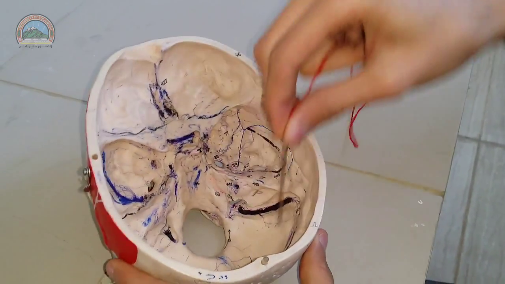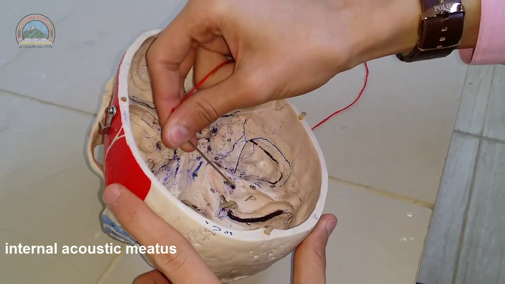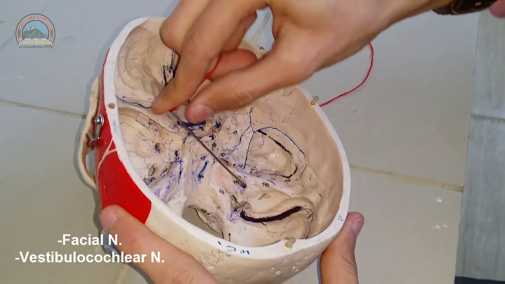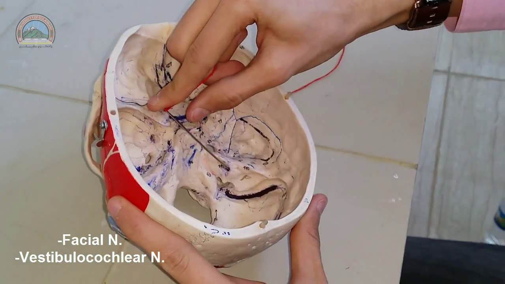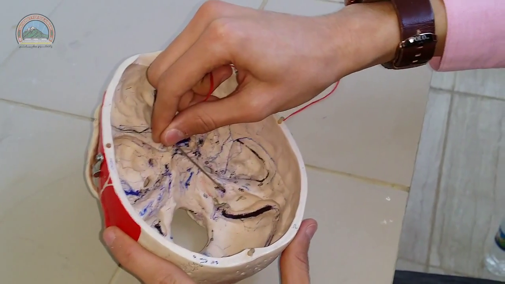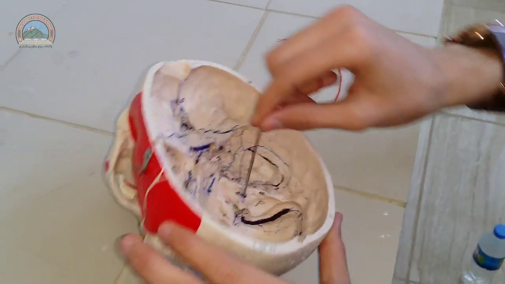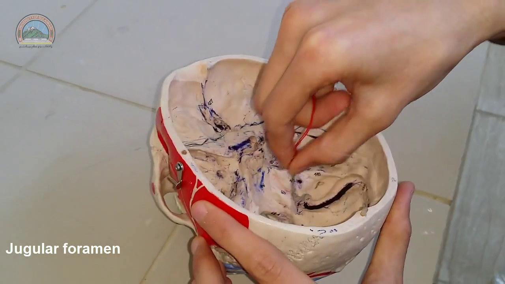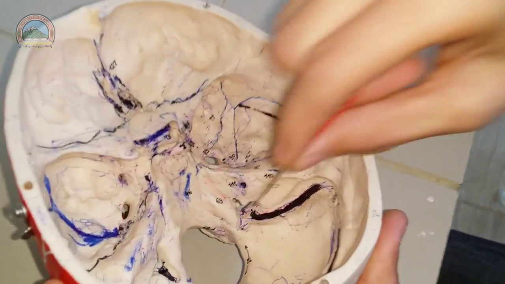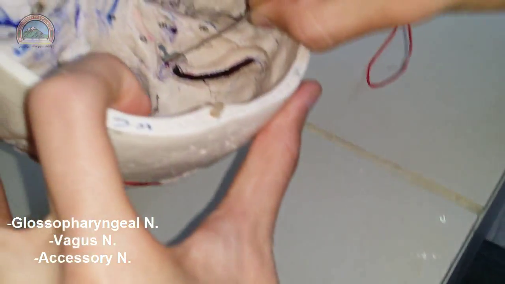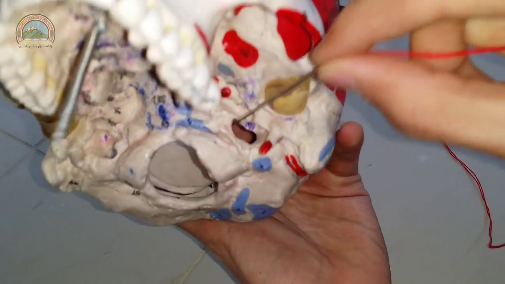We have the posterior cranial fossa. First, this is the internal acoustic meatus. It is for the transmission of the 7th and 8th cranial nerves: the 7th, the facial nerve, and the 8th, the vestibulocochlear nerve. We have the jugular foramen. They are irregularly shaped. The jugular foramen is for the transmission of the 9th, 10th, and 11th cranial nerves. This is the jugular foramen from the inferior aspect.